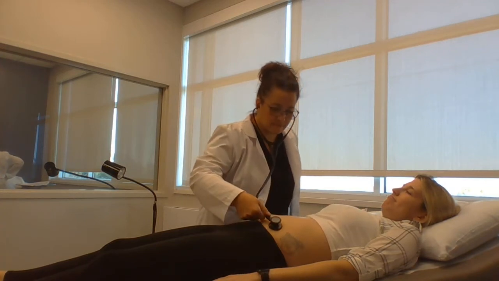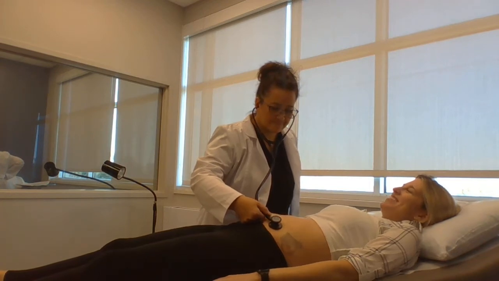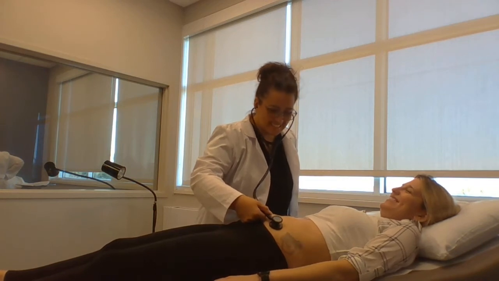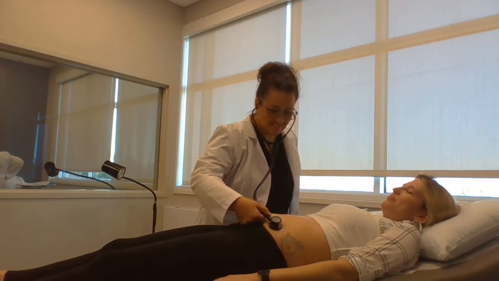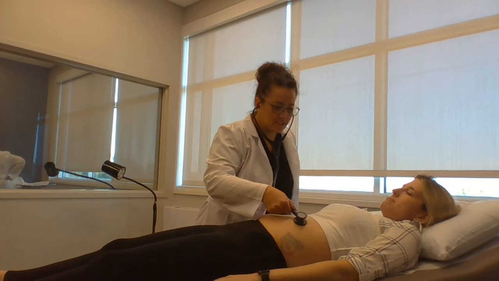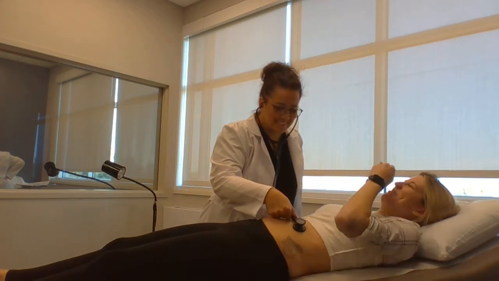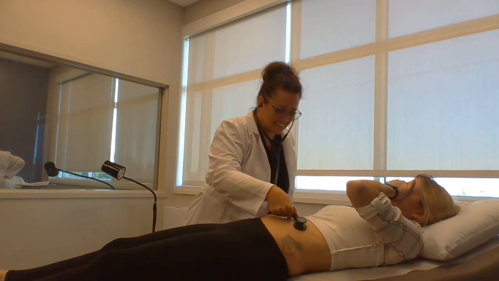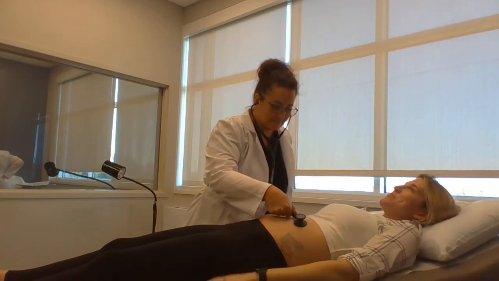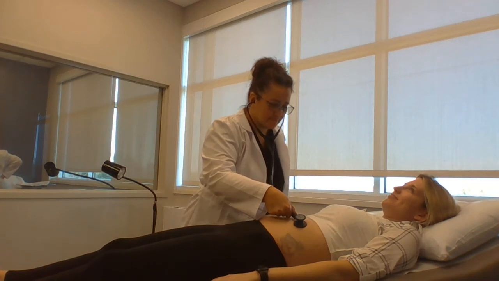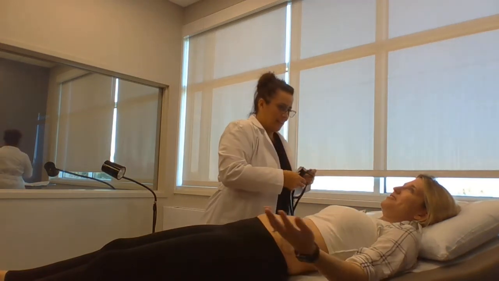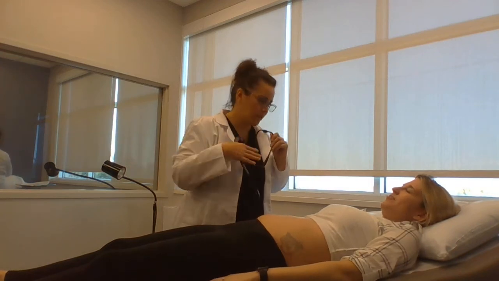All right, I hear some really good bowel sounds. They're putting on a show for you right now. They are, they're showing off. All right, so I would listen for at least 1 minute in each of the quadrants. I'm so sorry. Your bowels work, it's good. Okay, so bowel sounds are good in all 4 quadrants.